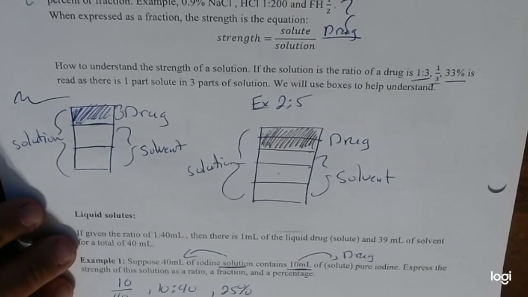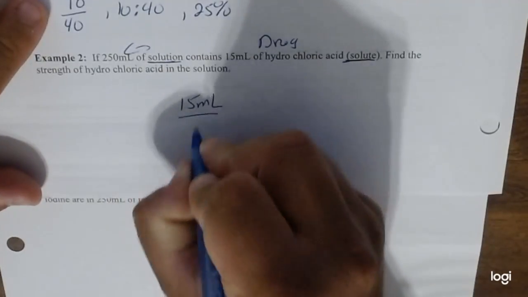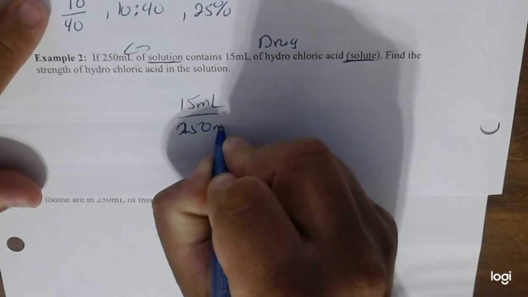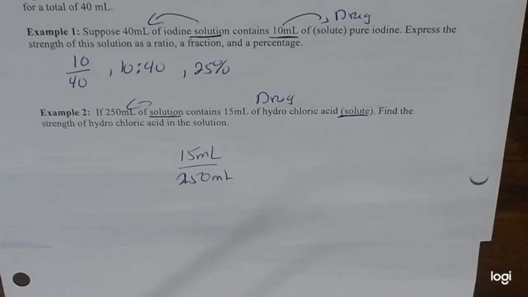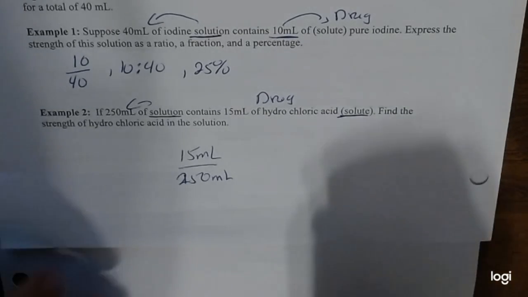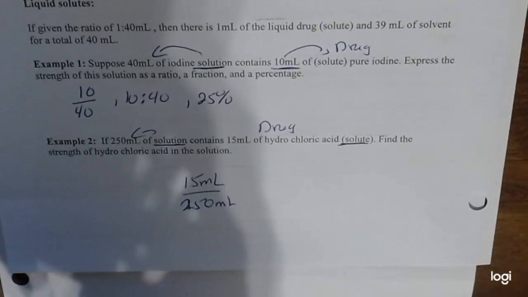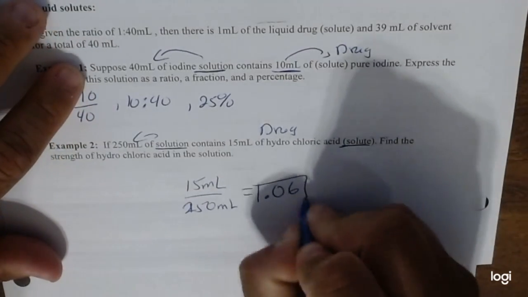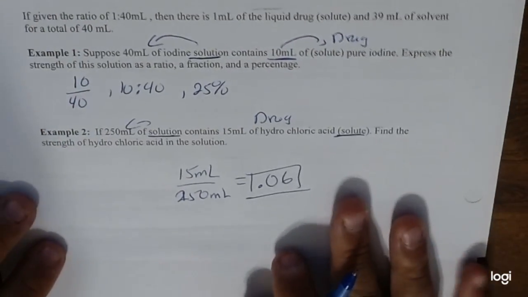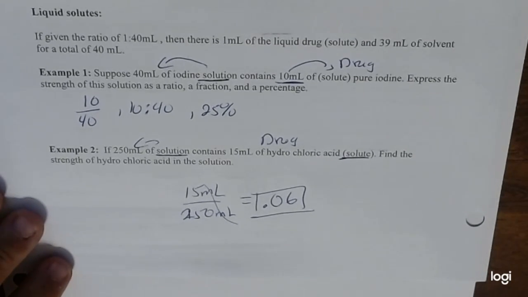So find the strength. Well, let's go back over here. Strength is drug over solution, right? So it's going to be drug, so 15 milliliters over 250 milliliters. Okay. So therefore, you just divide them, and we're done. So it should give you, I believe, 0.06. 0.06 is your strength. And again, it's unitless because milliliters actually cancel. That's the reason why it's a little tricky when it comes to liquids. Okay.